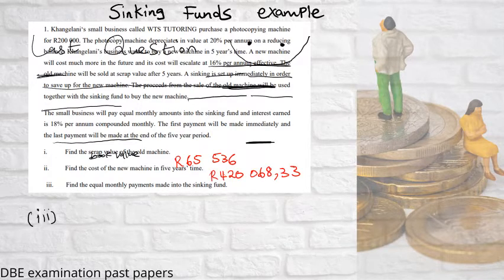Okay, very interesting question. Roman figure 3. Find the equal monthly payments made into the sinking fund, right? But you know that in a sinking fund, we need to get the future value, to say what is the future value that has to be paid towards saving for purchasing the new machine. Because they said the scrap value will be used towards paying for the new machine.